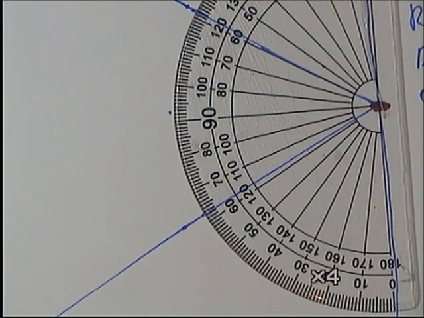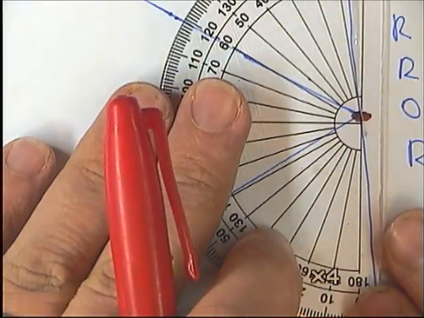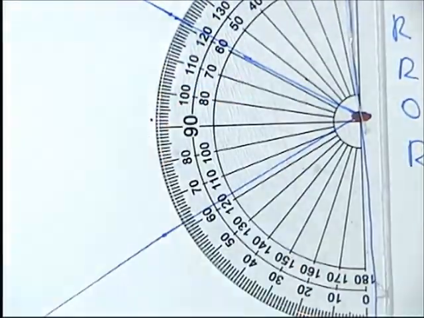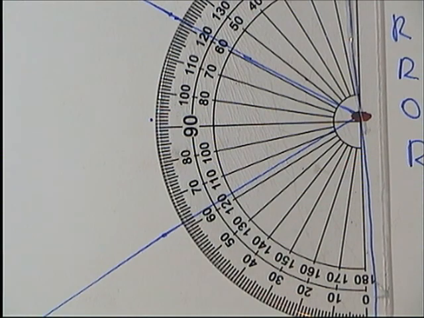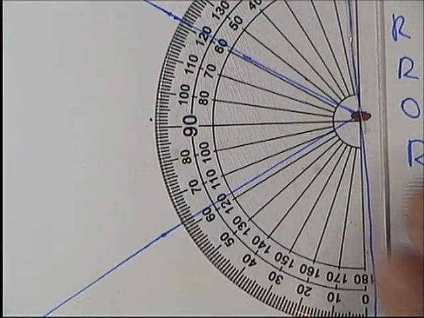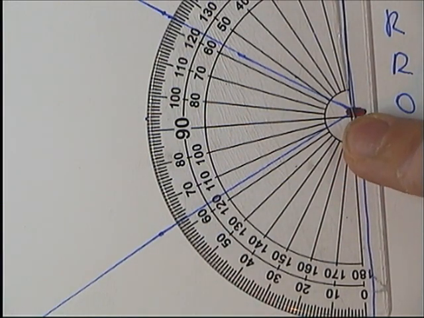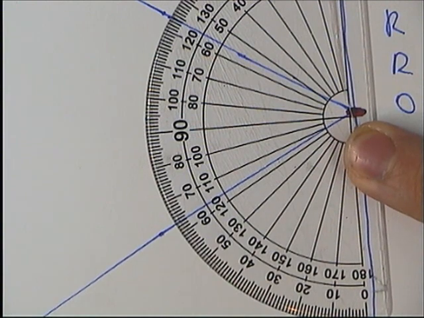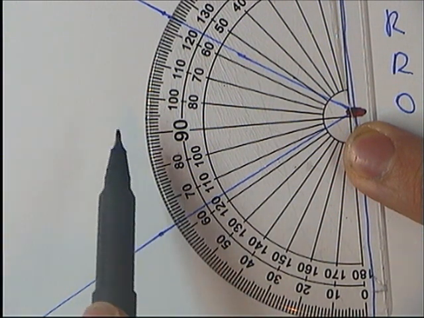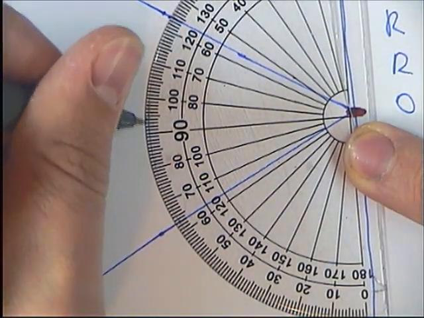There we go. I placed it with this line of my protractor level with the front of the mirror. So I can measure from this line here, which is the mirror, all the way around 90 degrees, and put a mark where it says 90 degrees there.